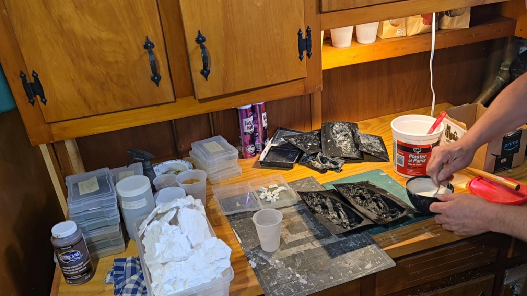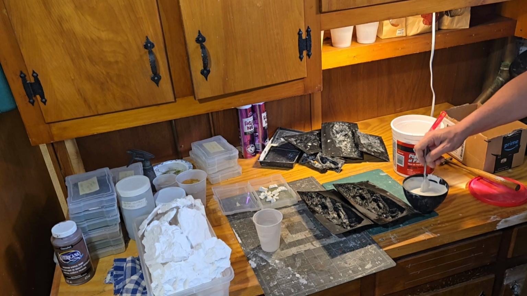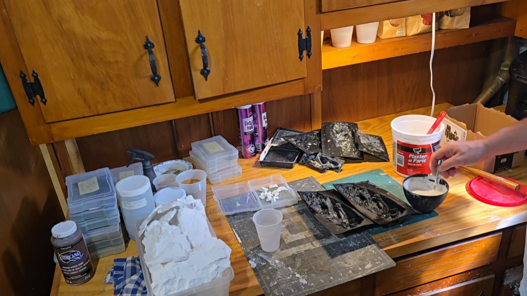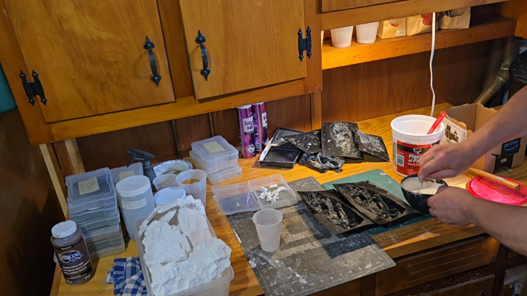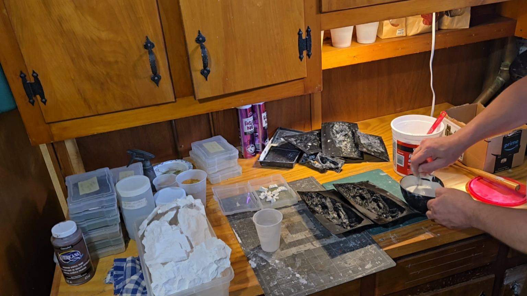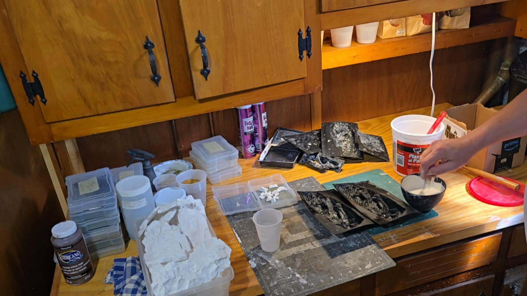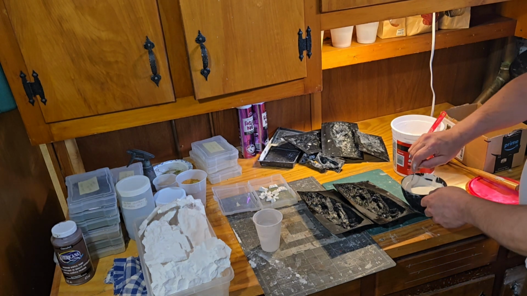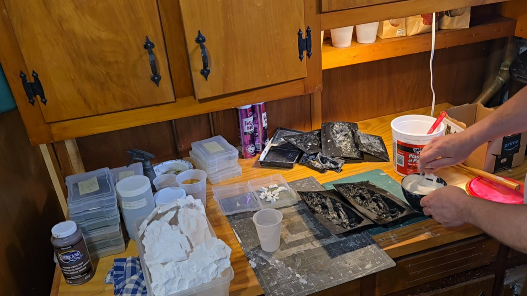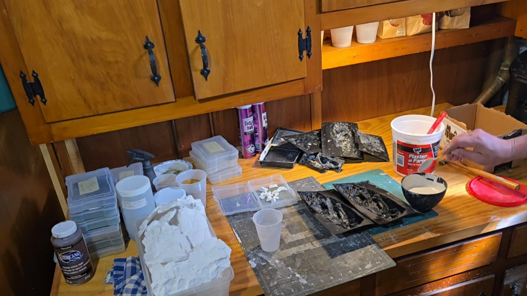All right, we're almost there. You can see the consistency of it. Still a little lumpy. Get her unlumped. Consistency is about like that. It shouldn't fly off the spoon, but it shouldn't be stuck to the spoon either. That's about enough. That looks pretty good.